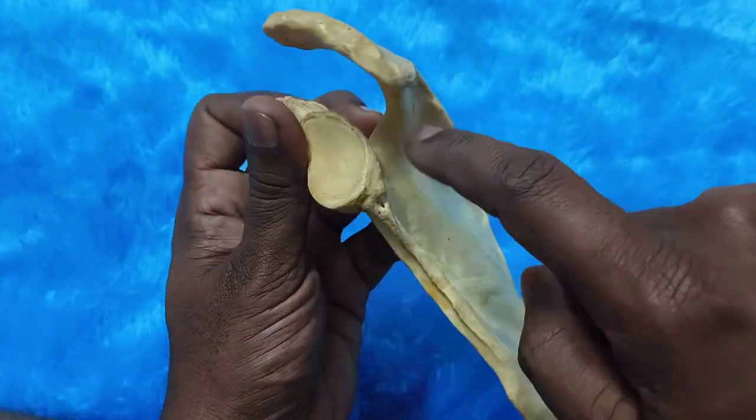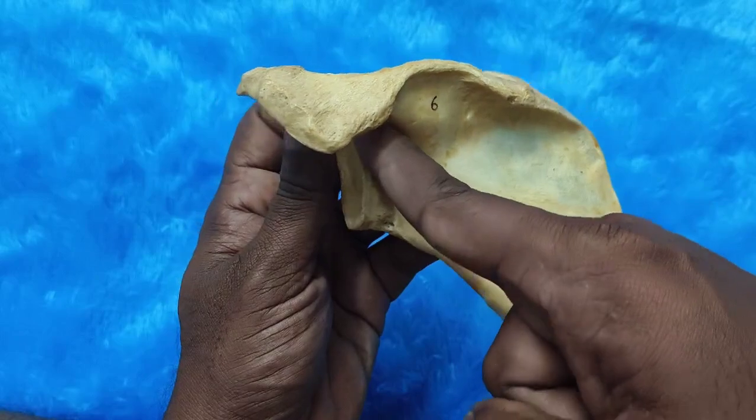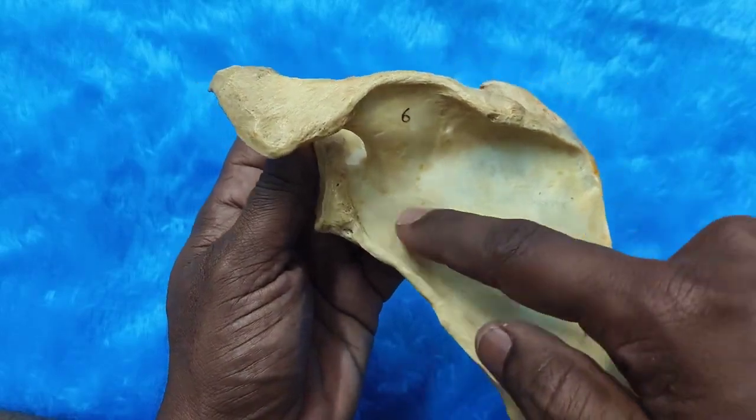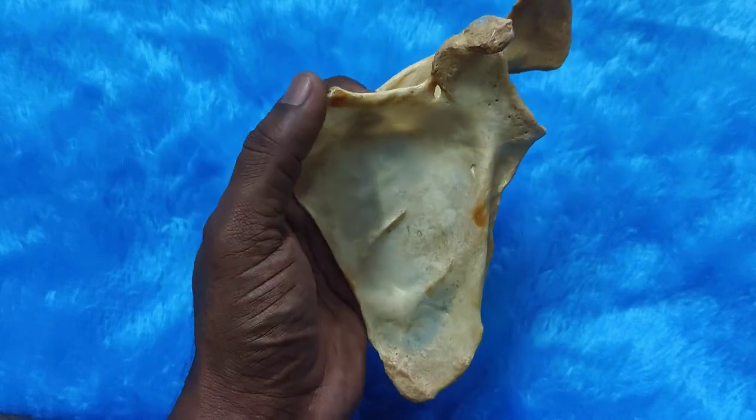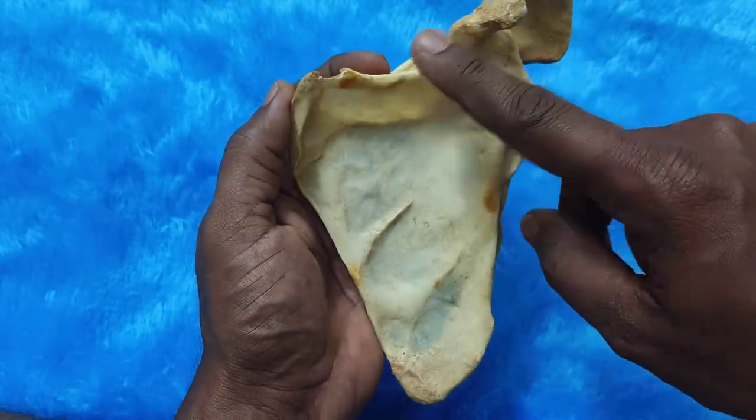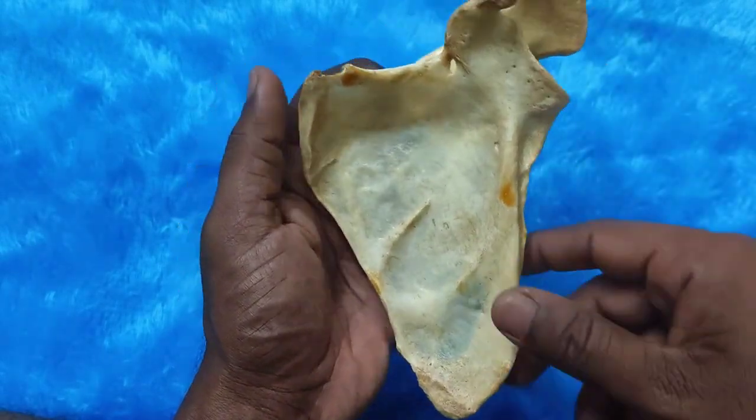This is the spinous process and this is the glenoid cavity. Between them, the notch is called the spinoglenoid notch. Now moving to the borders. The scapula has three borders: superior border, lateral border, and medial border.